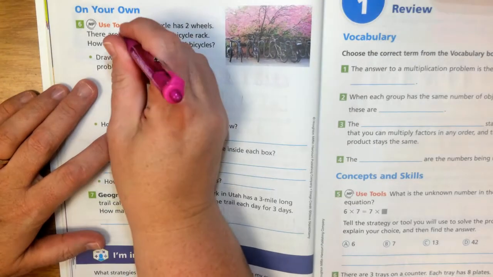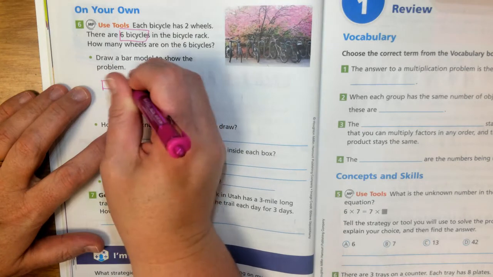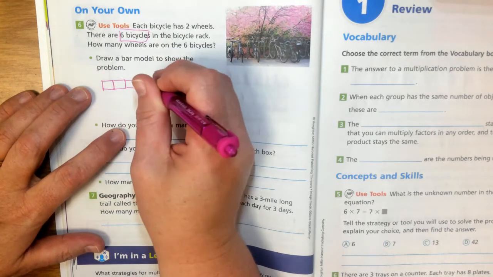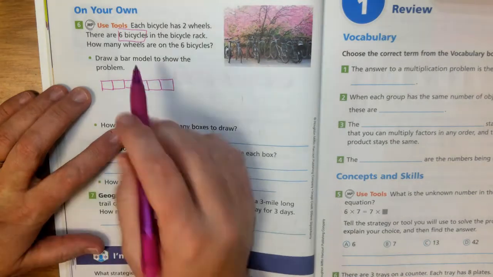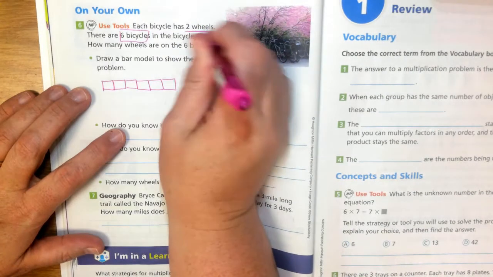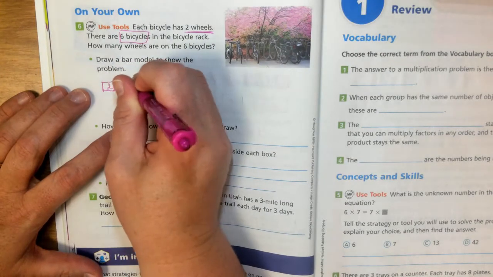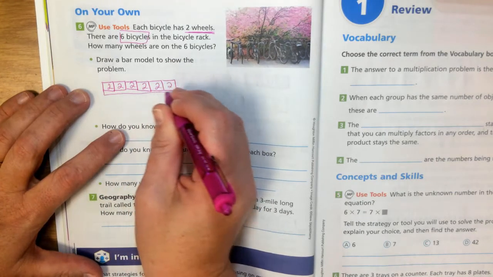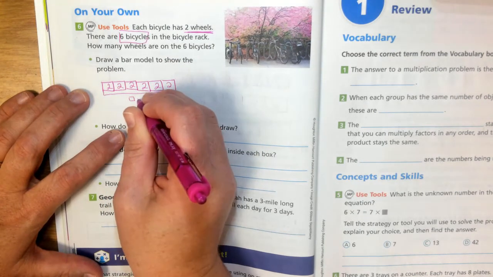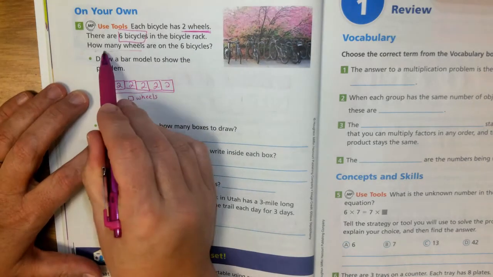I have 6 bicycles, so I need 6 boxes. How many wheels are on each bicycle? There are 2 wheels on each bicycle. And we know we are looking for the total number of wheels, right? How many wheels?